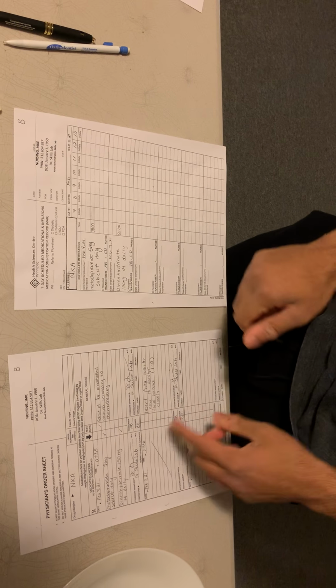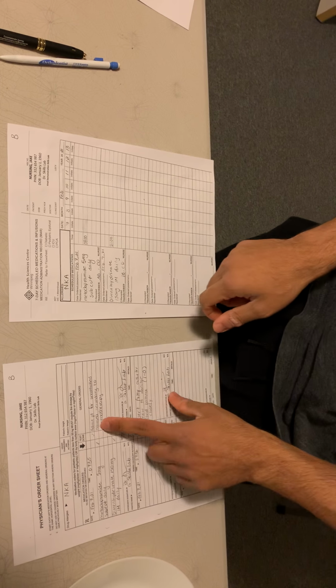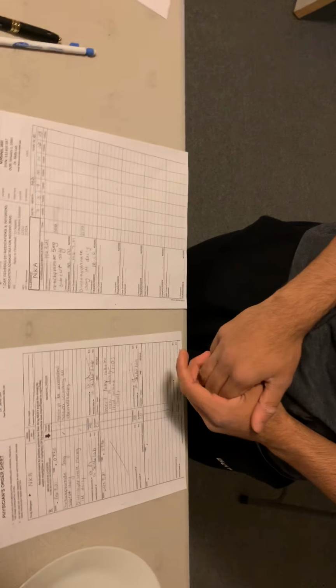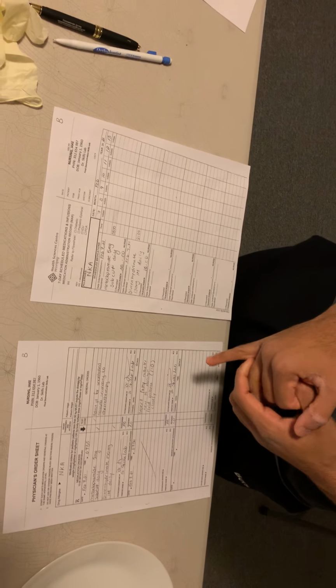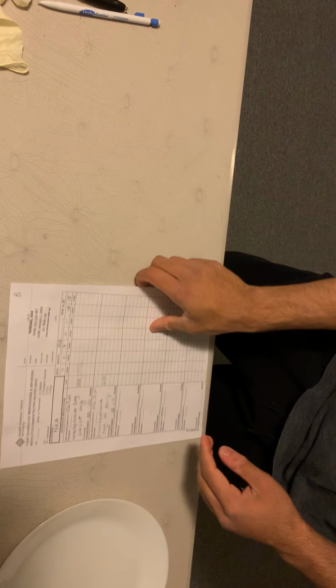And as we can see, both of these are signed off by transcriber and reviewer, and I can see that the patient has been admitted for uncontrolled nausea secondary to chemotherapy, so I will be keeping that in mind. Now I can put my physician's orders away. I can do hand hygiene before I start pulling my medications.